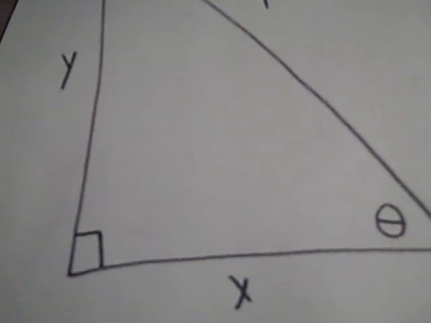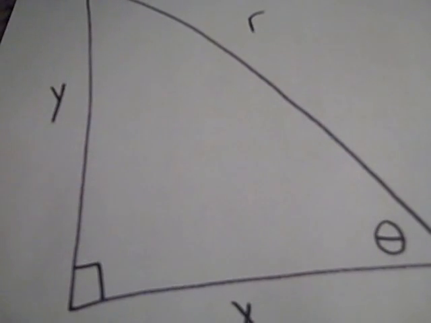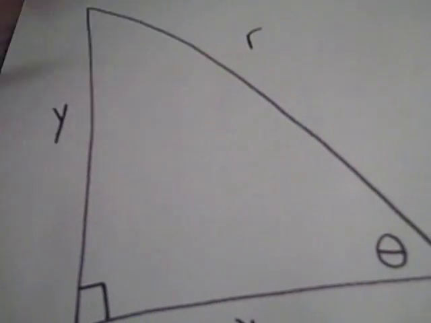as seen here. Sine is the opposite side over the hypotenuse. Cosine is the adjacent side over the hypotenuse, and tangent is the opposite side over the adjacent side. So in this case, the sine, which is opposite over hypotenuse, would be y over r, because y is the opposite, r is the hypotenuse.